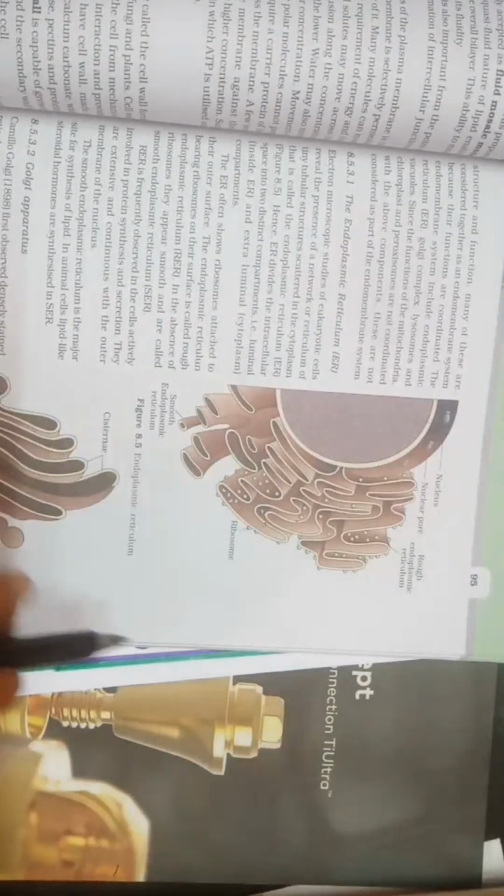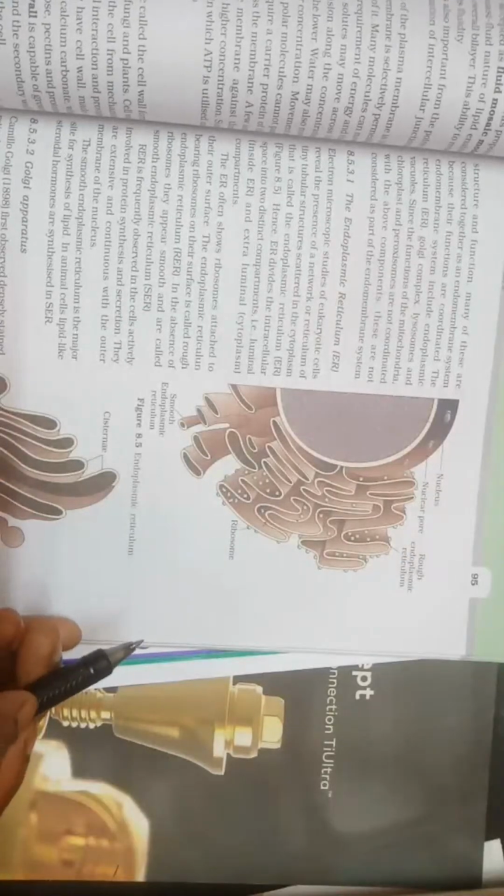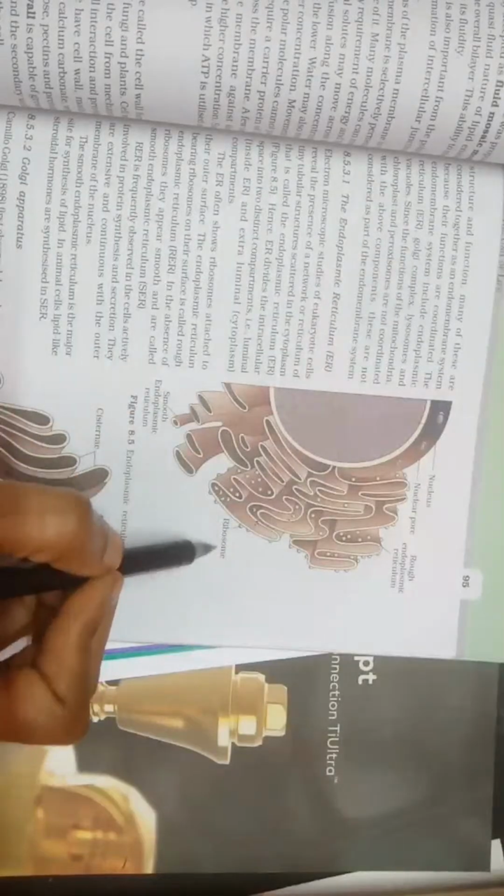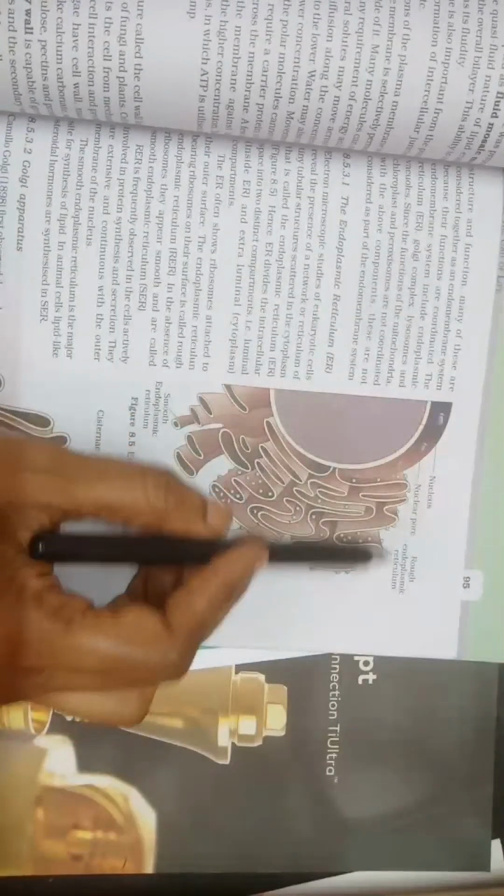Okay, now you understood, students. The outer membrane is continuous with the endoplasmic reticulum, which contains ribosomes, which means it is the rough endoplasmic reticulum.